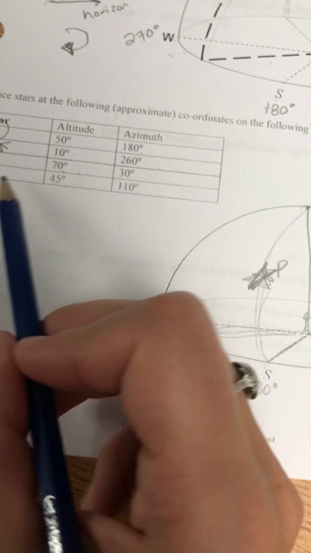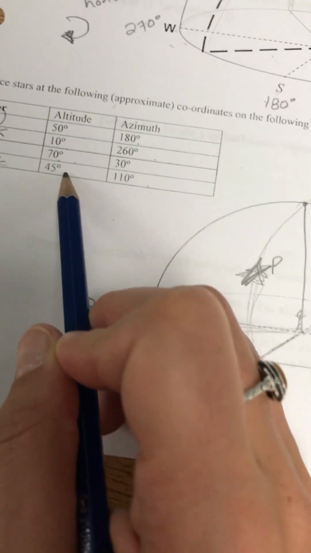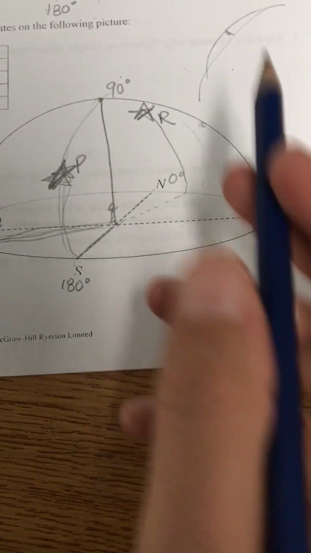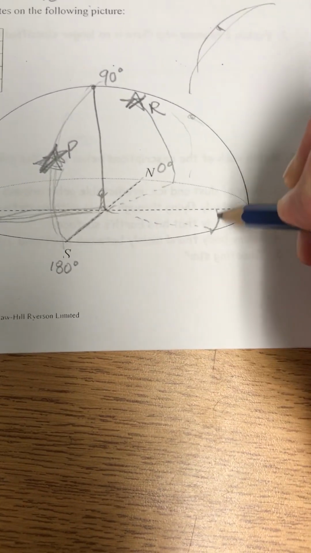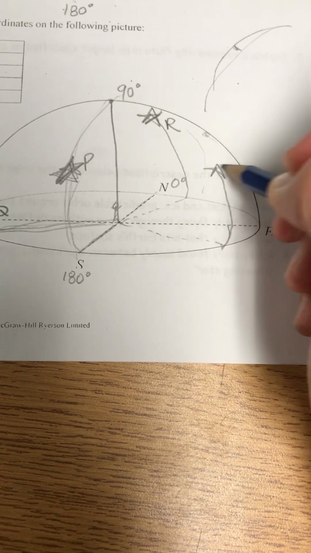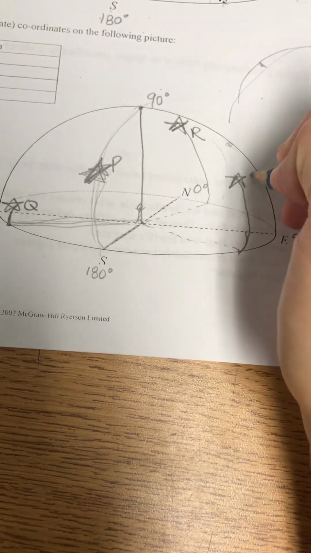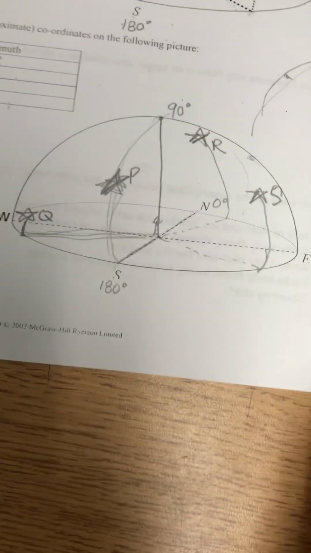Last one, our azimuth for S is 110 and altitude is 45. So our azimuth of 110 should be somewhere between 90 and 180, quite a bit closer to 90. So let's put that here and go up 45, so about halfway. It should be just a tiny bit lower than P. Let's put that star here and label it S. So that's where your stars should be when you're done that page.